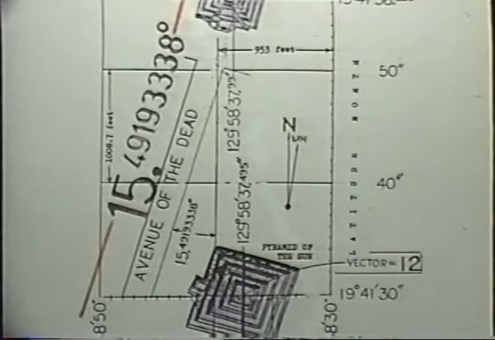Teotihuacan, the city of mystery. Despite decades of on-site investigations, archaeologists know virtually nothing about it. Who built it? When? Why? Zero.